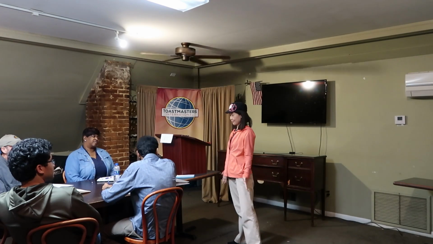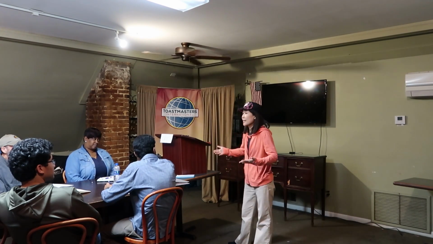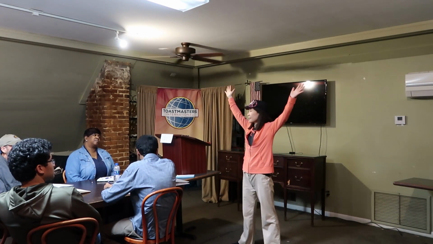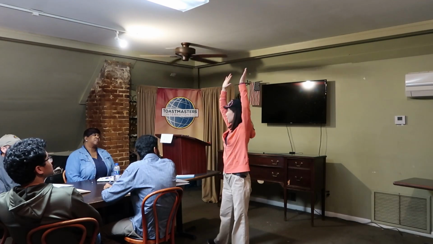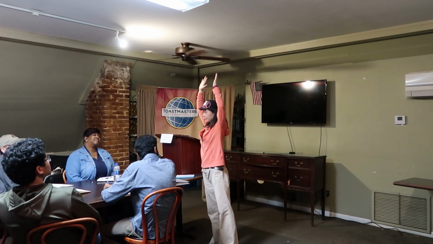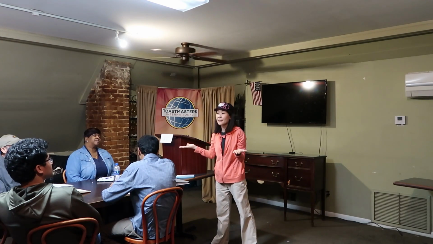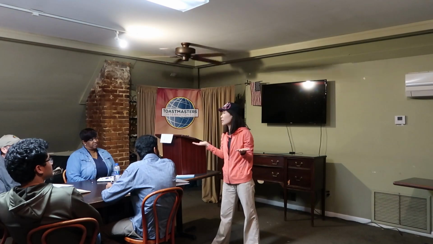Second, body language, gesture. Keep your hands above your waistline. The higher you raise your hand, the more excited you look. Open and close your hands and keep your palms up as much as possible because you look open to your speaker.